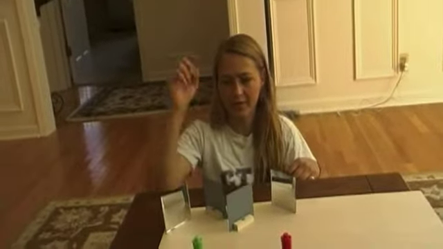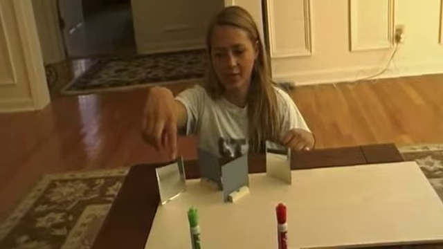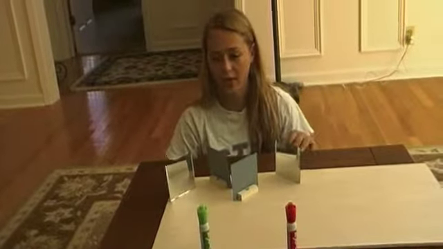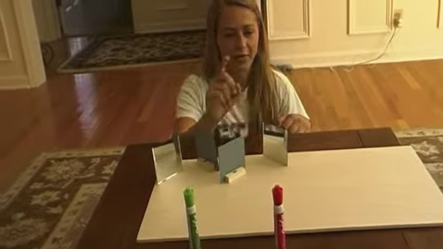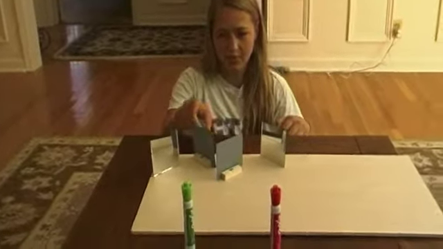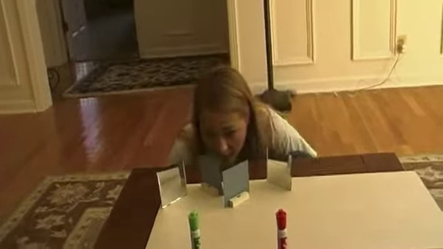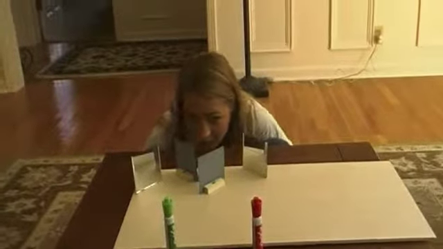This is our pseudoscope. I can see the light from the green pen bounce off of this mirror and this mirror so that I'm seeing it through my left eye. I can see the light from the pink marker bounce from this mirror to this mirror, so I'm seeing it from my right eye. Wow, the images are switched.